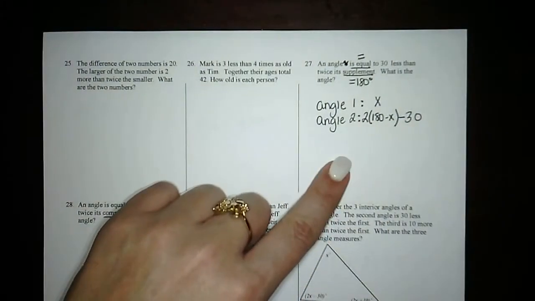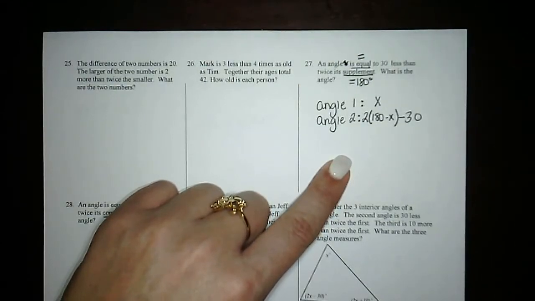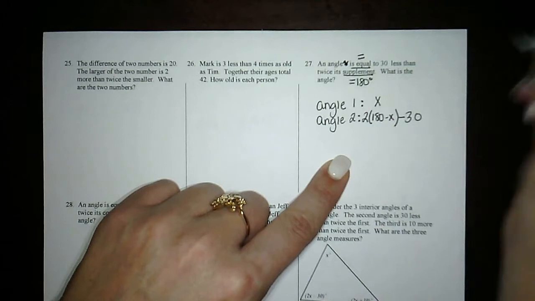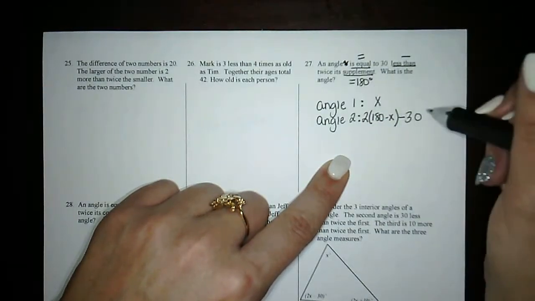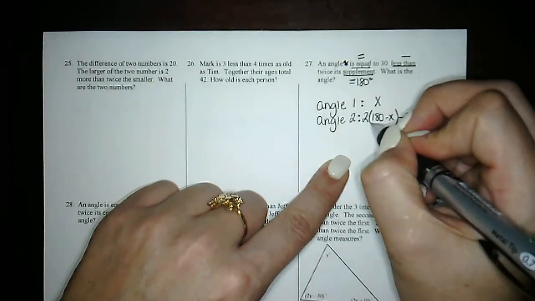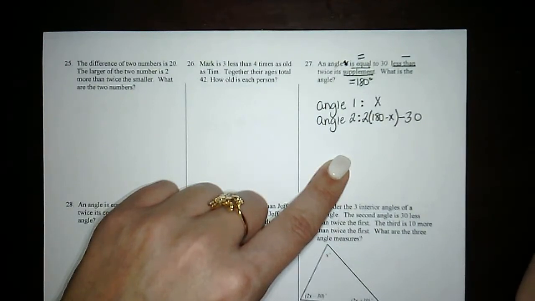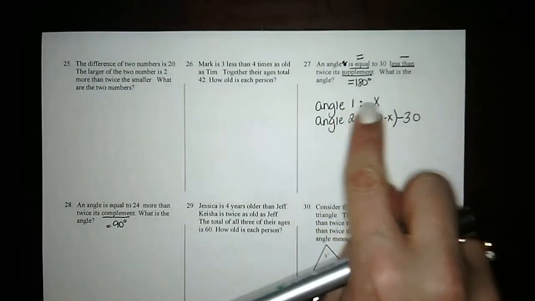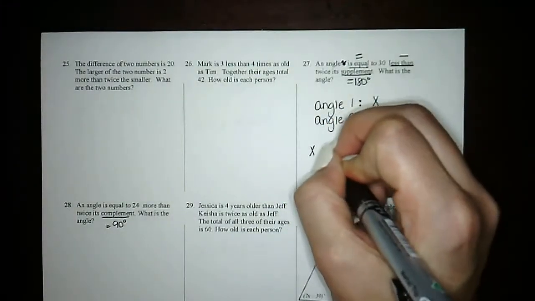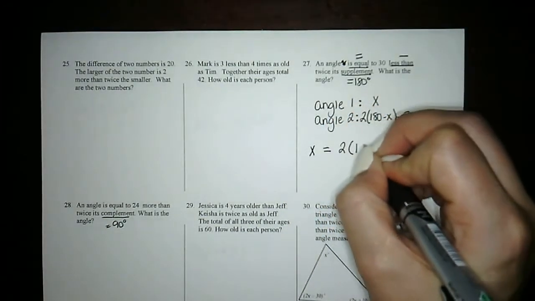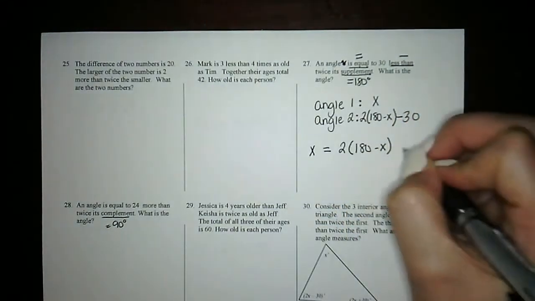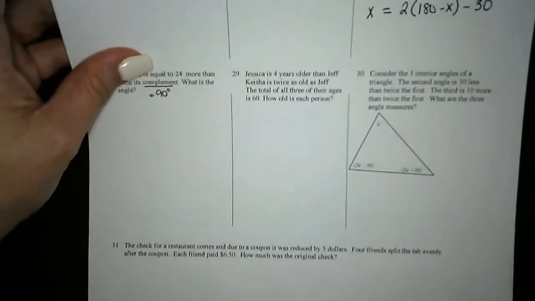Let's break it down again. So we know one angle is just going to be X. 30 less than 2 times its supplement. And this supplement, we're going to do 180 minus X to figure out what that other number is. And so when we set it up, it says this angle is equal to angle 2, which is 2 times its supplement minus 30. And then you'll solve for this one. You'll do the same thing for 28. And I want to look at number 29 really quickly.